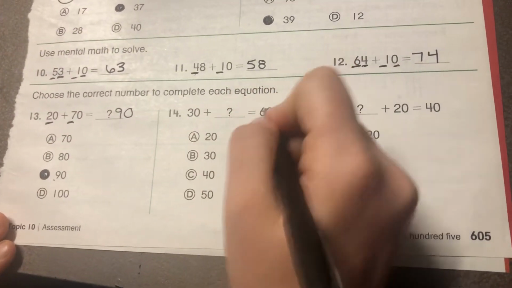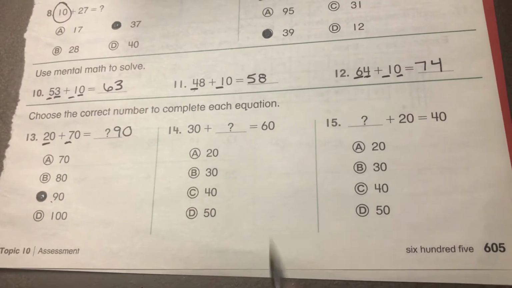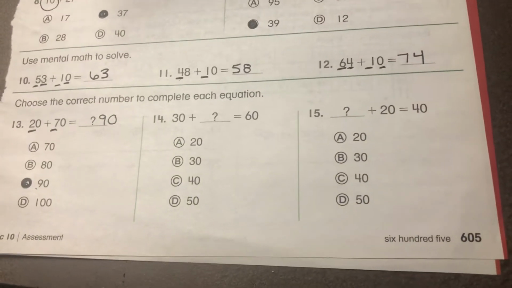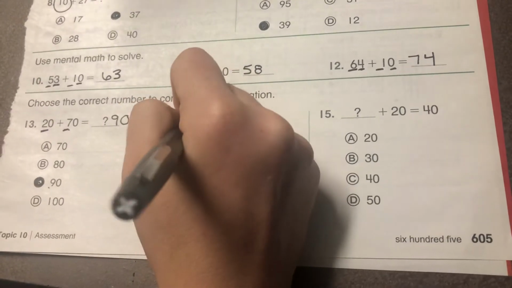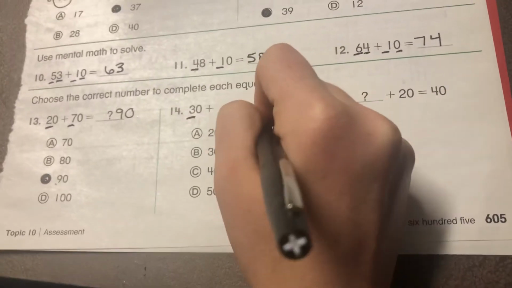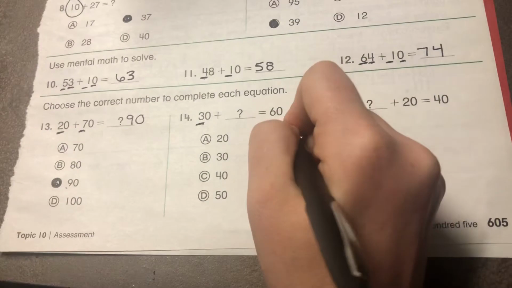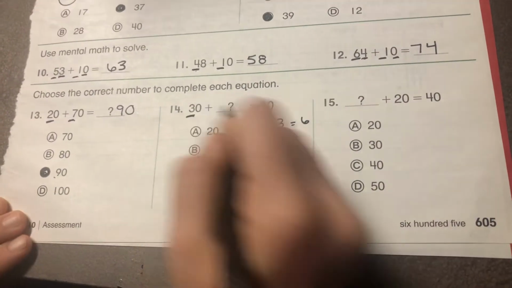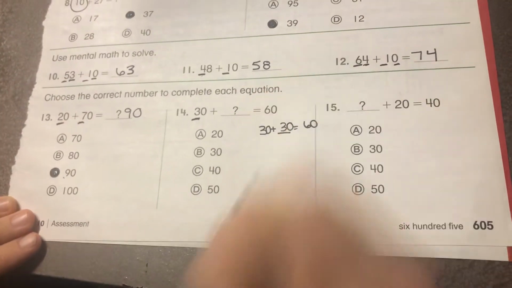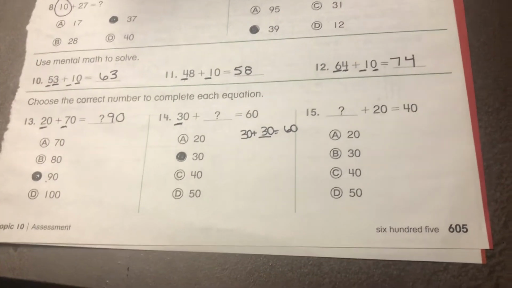30 plus blank equals 60. Well, you could solve this multiple ways. You could use subtraction if you wanted, or you could take a look at a hundredths chart if you have one near you. But I'm going to look at the tens place again. 3, I'm going to think, plus what equals 6? I know that 3 plus 3 equals 6. Well, just take a look. Let's just add a 0 there. That's how you know that 30 plus 30 equals 60.